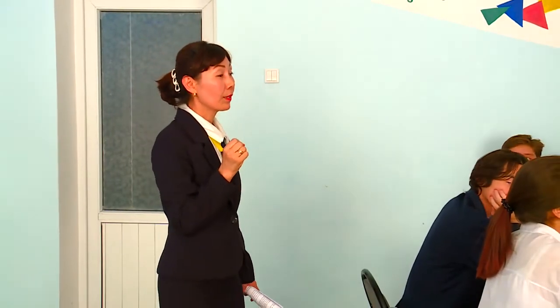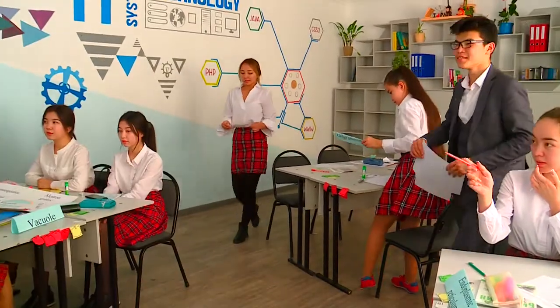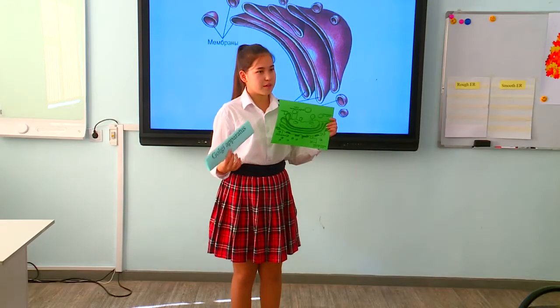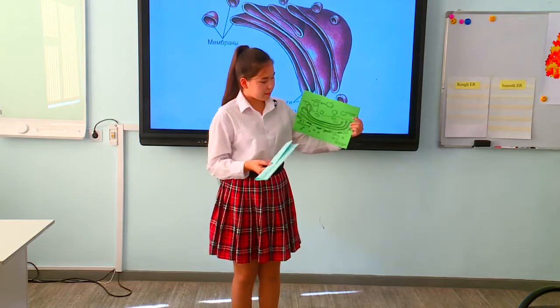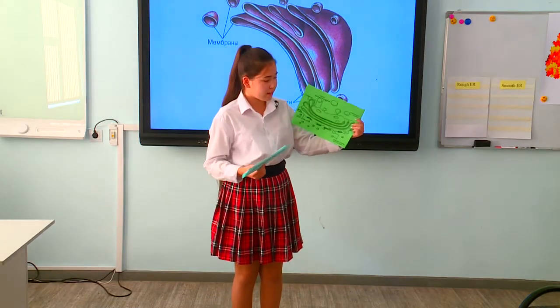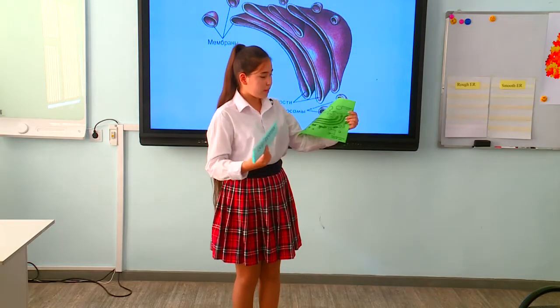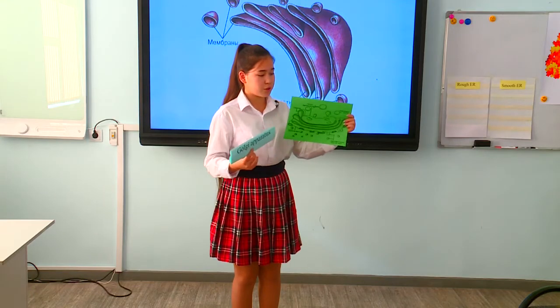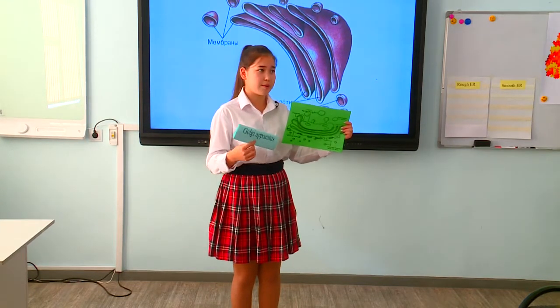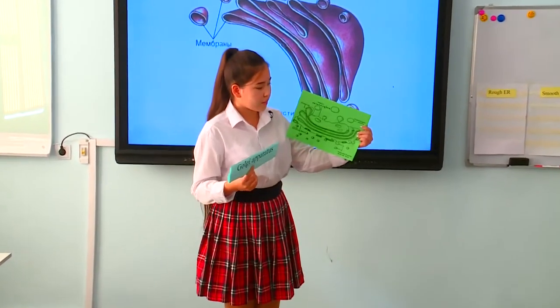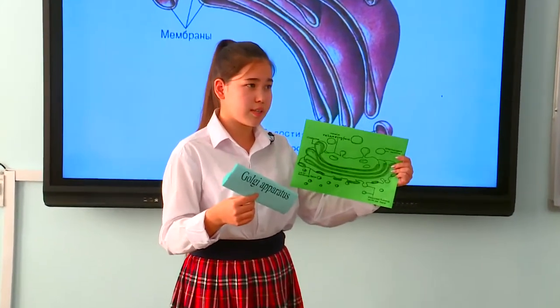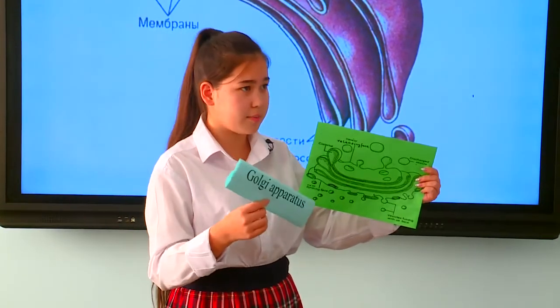The second group shows the performance about the Golgi apparatus and lysosomes. Please. I'm a Golgi apparatus. Golgi consists of tanks with a bubble system. There are many bubbles on the site attached to the ER. They transfer lipids and proteins from ER to the Golgi. The most important function of Golgi is elimination of various secrets such as enzymes and hormones from the cell. Golgi is well developed in secretory cells. It's called the cell export system.